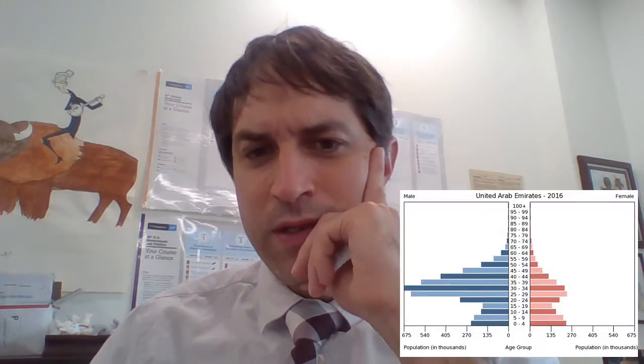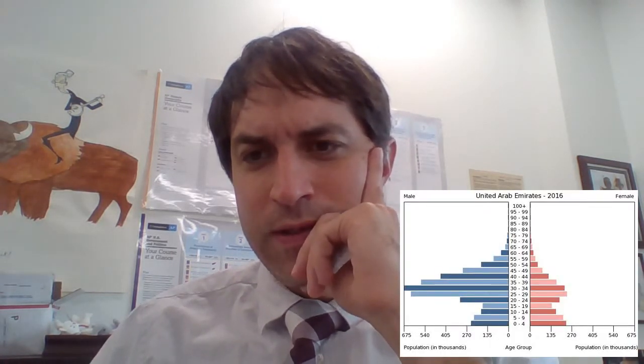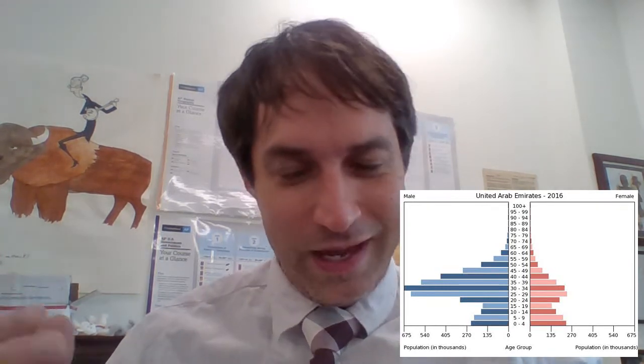All right, take a second here and think, what is going on in the United Arab Emirates according to this population pyramid? Why would you have such a skewed male to female ratio? You can pause if you want to think about it here, but here comes the answer. Okay. The UAE is home to a lot of guest workers, really across Asia, who are trying to escape the economic poverty of their country.